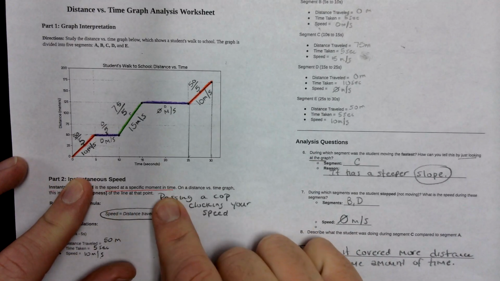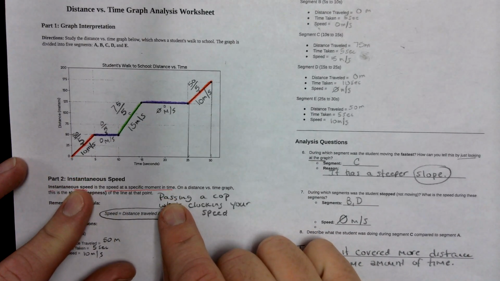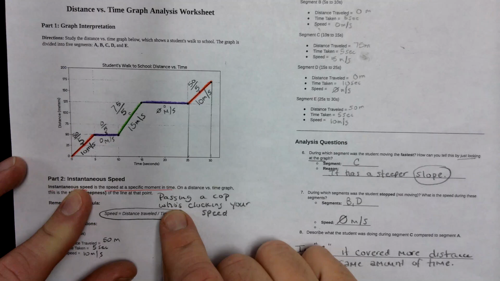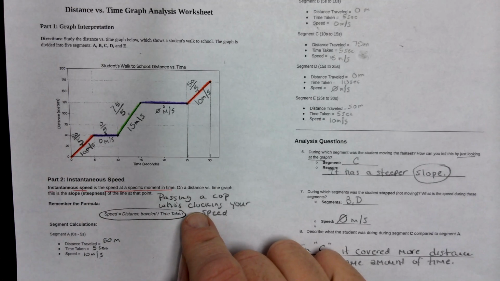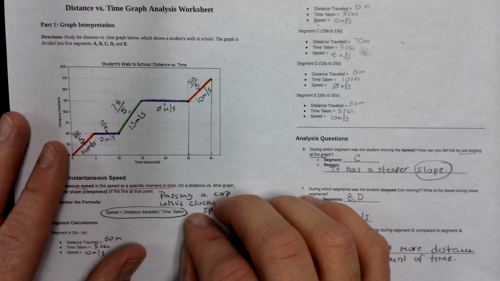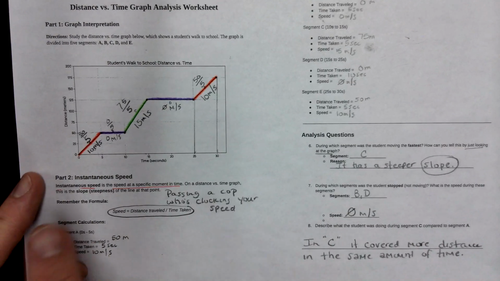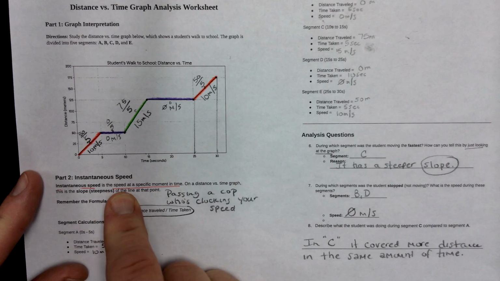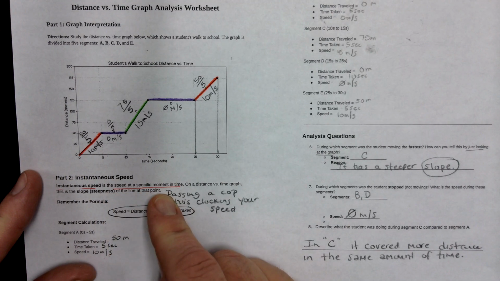So yesterday, or previously, I taught you how to calculate the instantaneous speed. And remember I told you that the instantaneous speed was like when your parents are passing a cop who's clocking your speed and they fire the radar gun. What they're doing is they want to know how fast you're going at that very second, yeah? And that's what we call instantaneous speed, the speed at a specific moment in time.